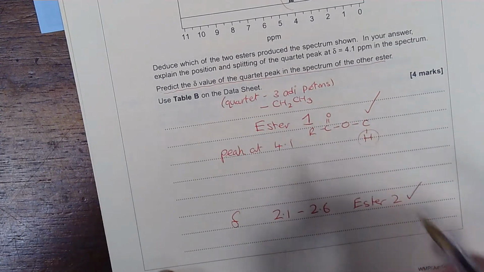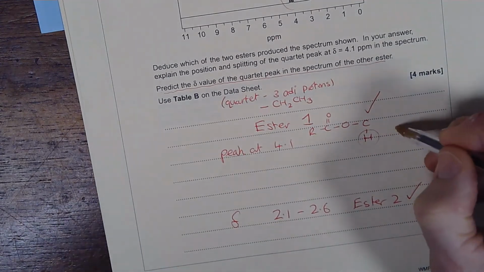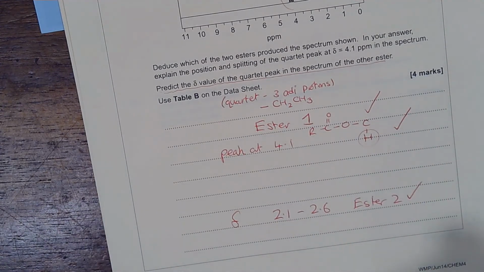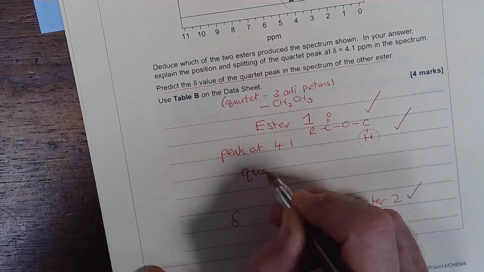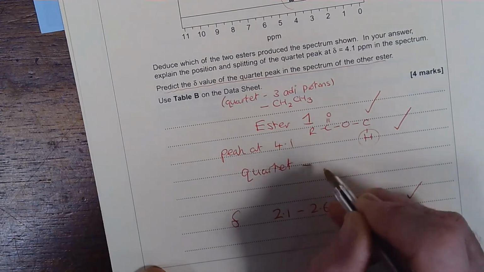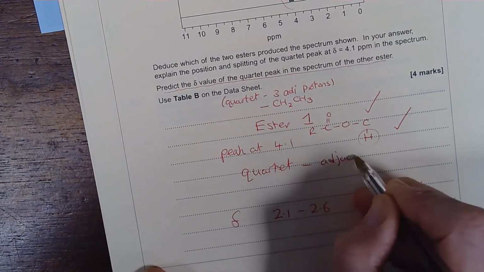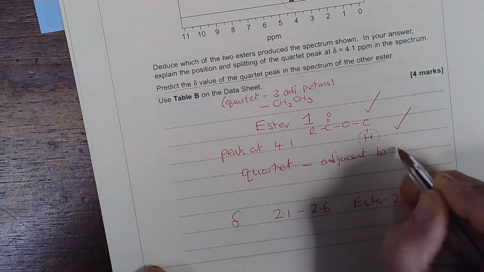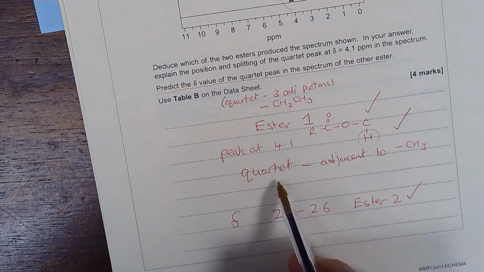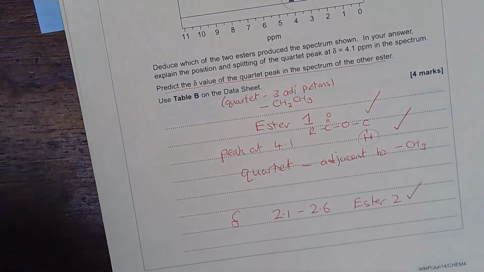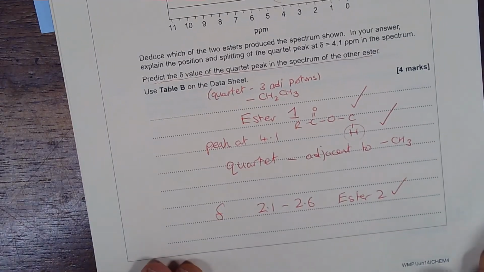So you'll be looking at that proton. So some sort of indication that you understood that 4.1 was the position for it. And the idea of it being a quartet and therefore adjacent to a CH3 group, which would indicate that you've got this being a CH2 group next to a CH3 group. And so that's where you would get the 4 marks from for that.